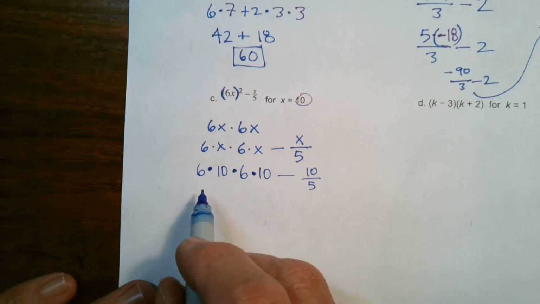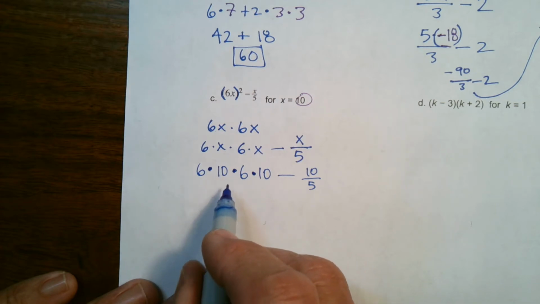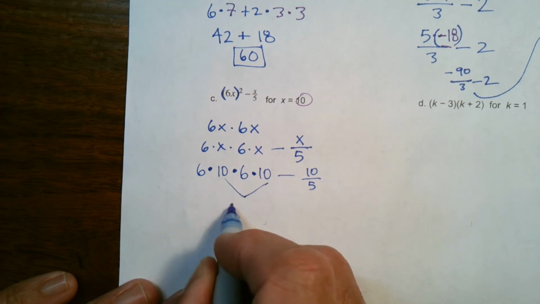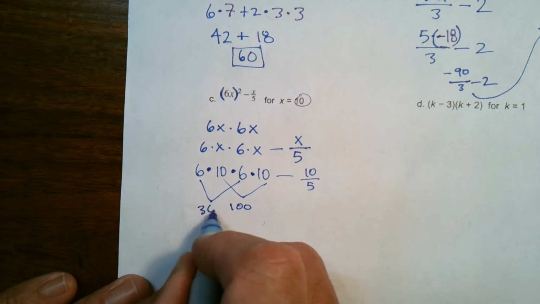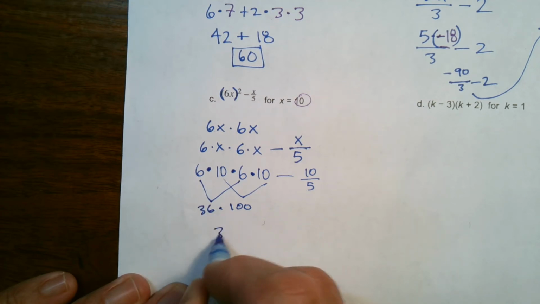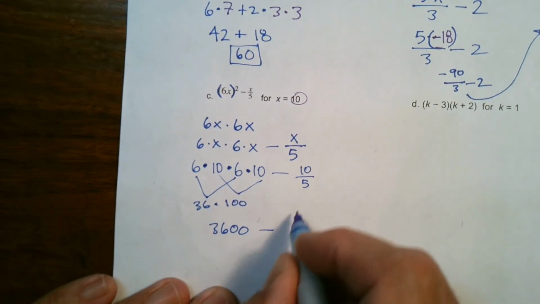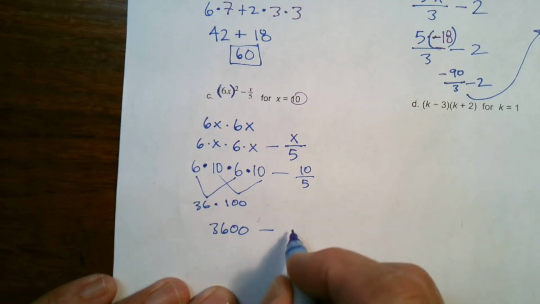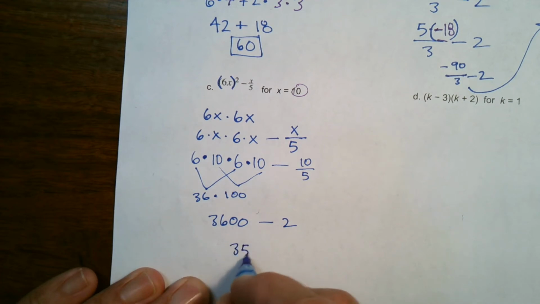Remember, the nice thing with multiplication is you can multiply out of order. Multiplication is what we call commutative. So I can flip those two around. So really I'm going to multiply the 10s first and get 100. 10 times 10 is 100. Then I'm going to multiply the 6s and get 36. So 36 times 100 is 3,600. So that's a nice quick way to do that multiplication without just multiplying all the way straight across. You can rearrange multiplication because of the commutative property. Then minus what? Do the division here. 10 divided by 5 is 2. So what is 3,600 minus 2? Well, it's 3,598.